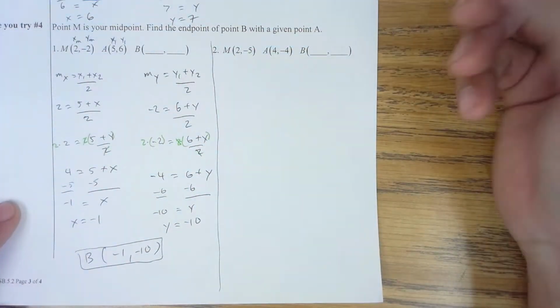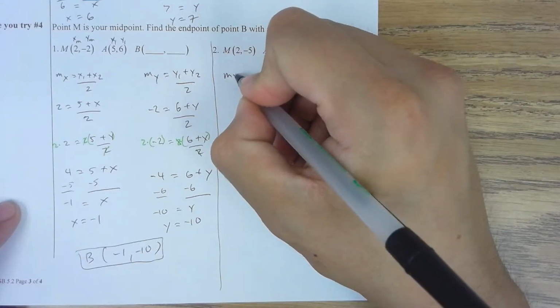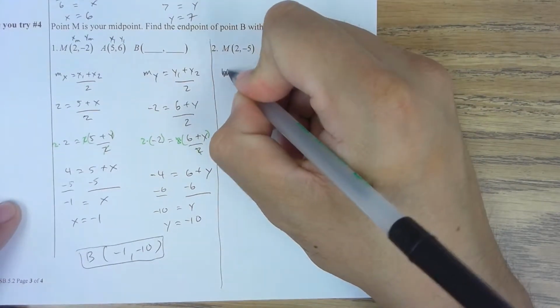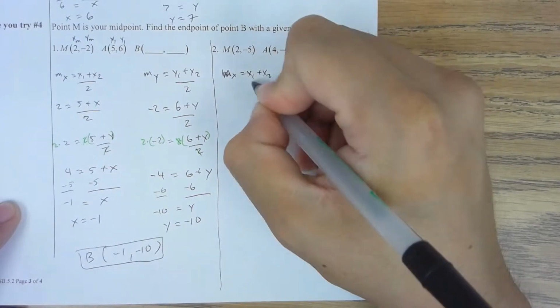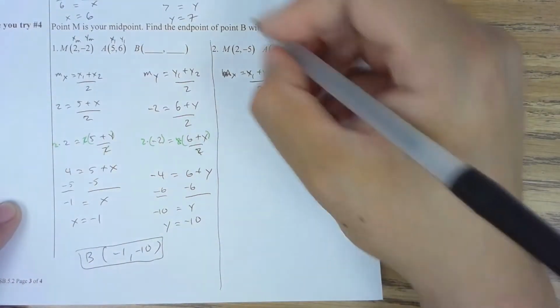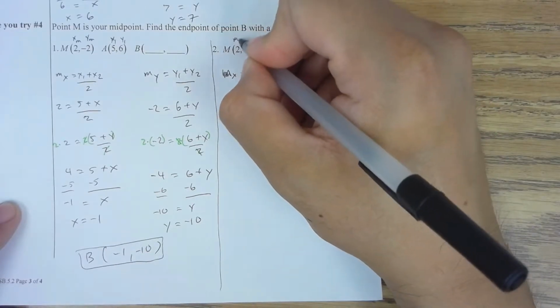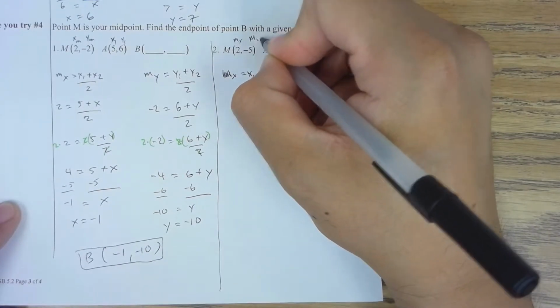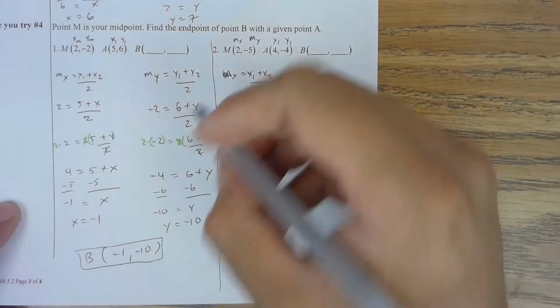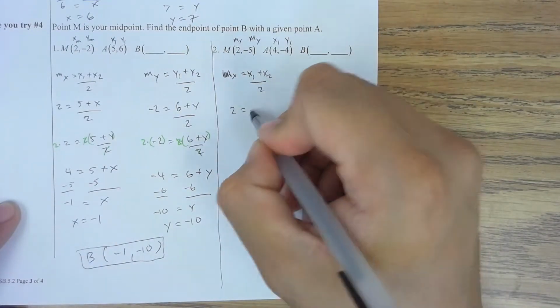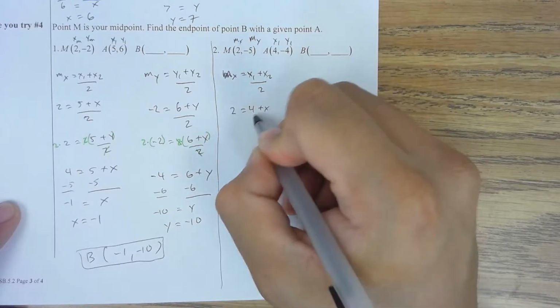So this is the extra process now. So it's just mx equal x1 plus x2 over 2. Plug it in, label this mx, my, x1, y1. So we have 2 equal 4 plus x over 2.